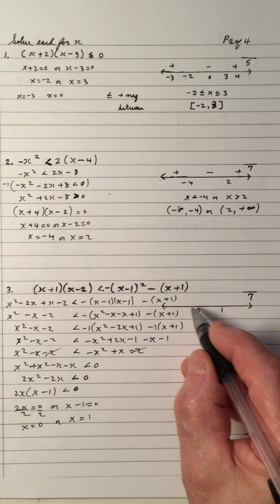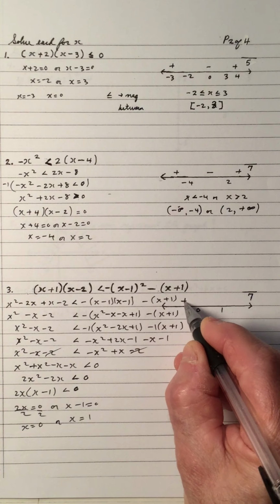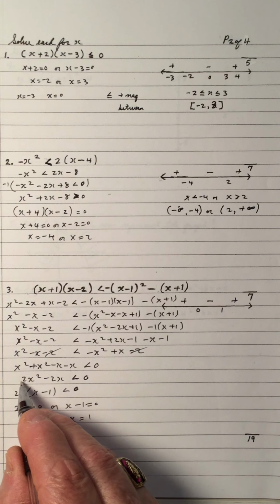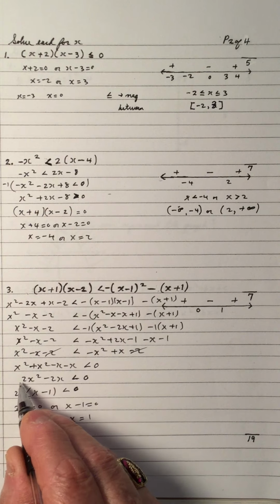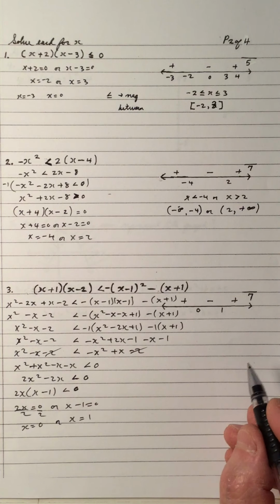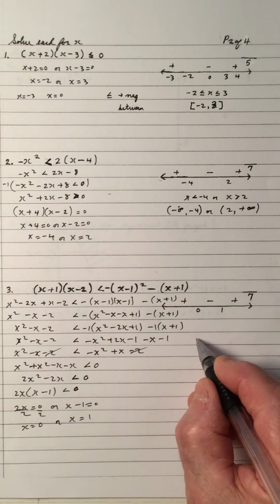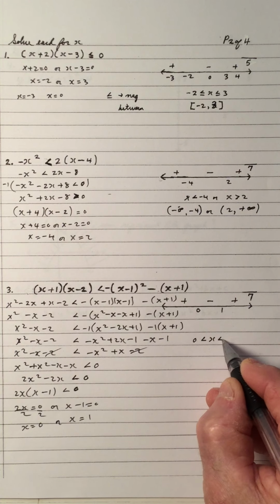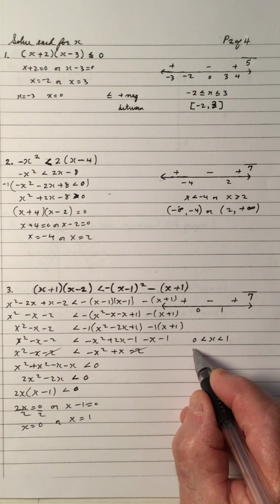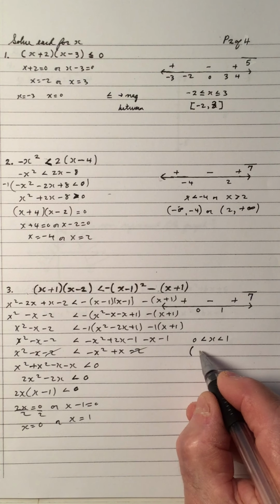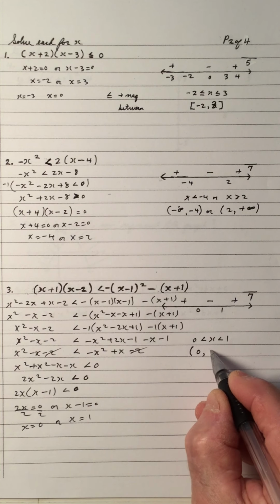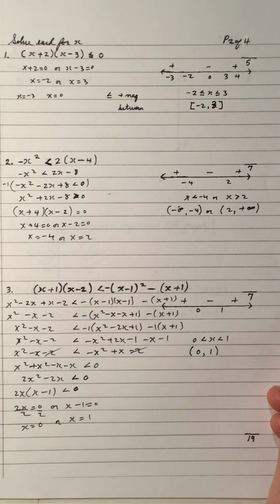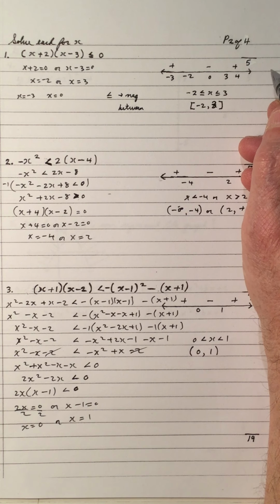So the answer for this one, remember, outside here is a plus, outside here is a plus, in between is a minus. When there's a positive a value, this is always true. And less than is in between, so we have 0 less than x less than 1. And that is no equal sign, so it's open bracket, 0, comma, 1, open. That's the inequalities.